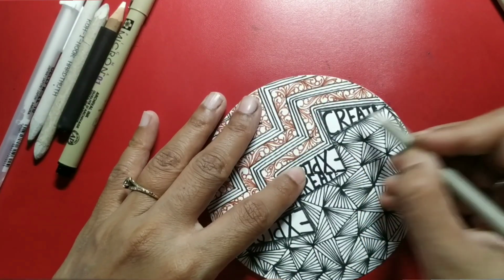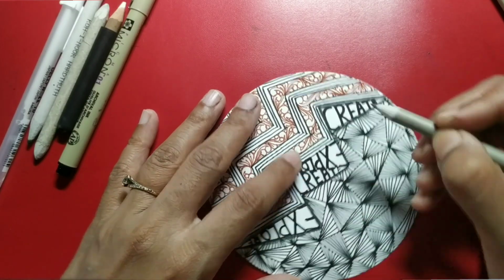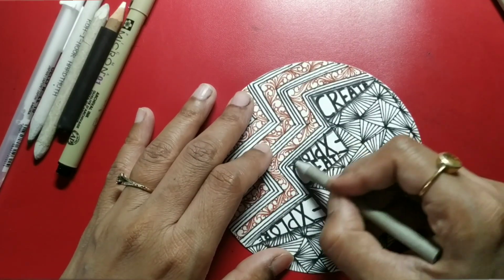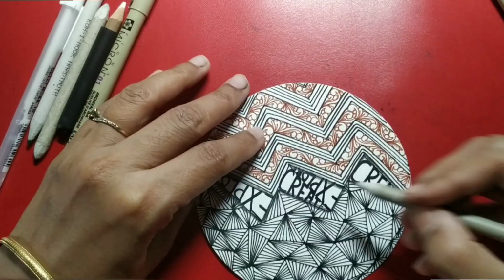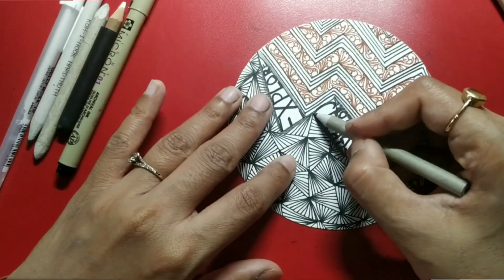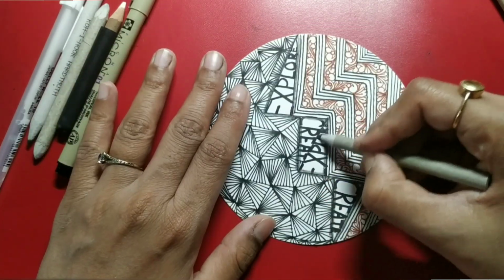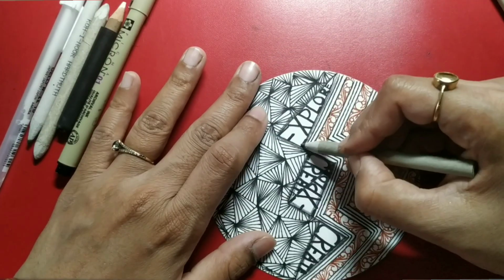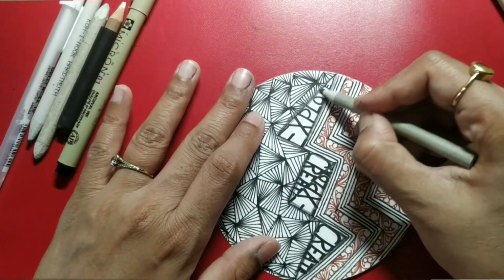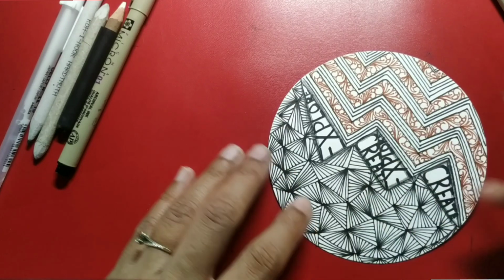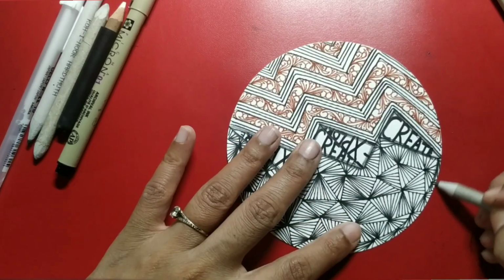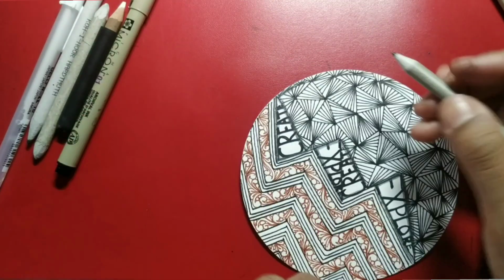In fact, you can go inside a little and add the graphite a little on the inside also. Like this.